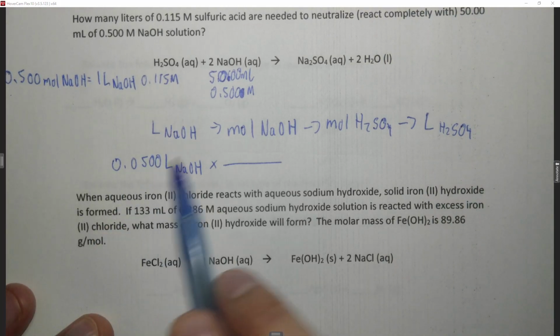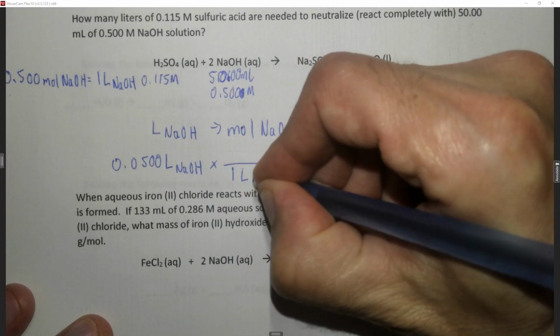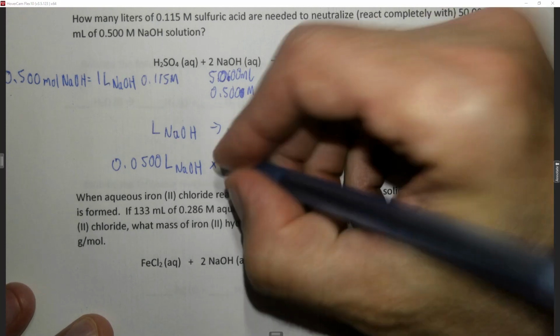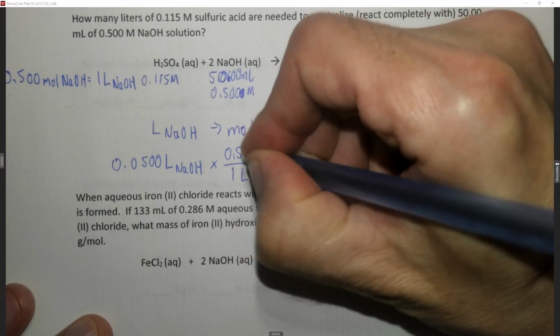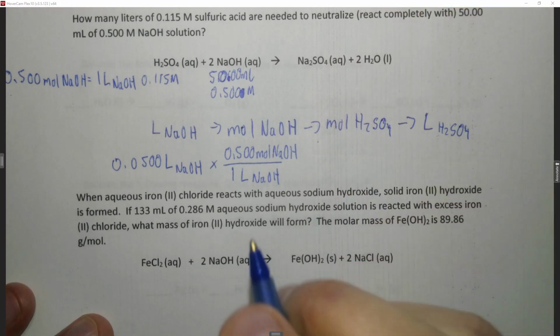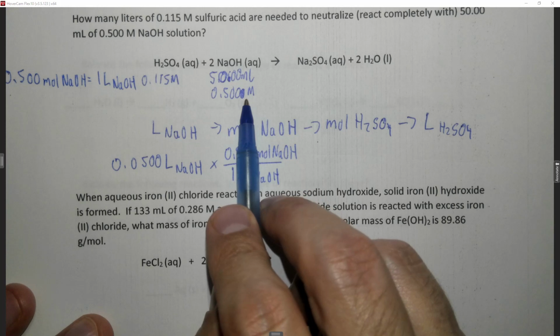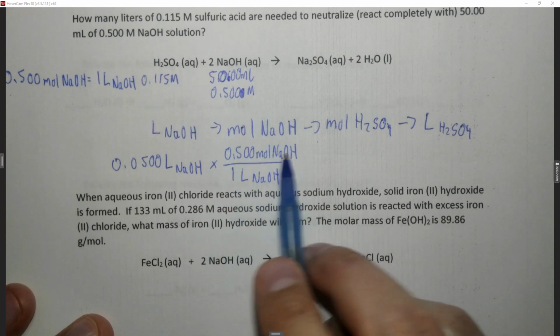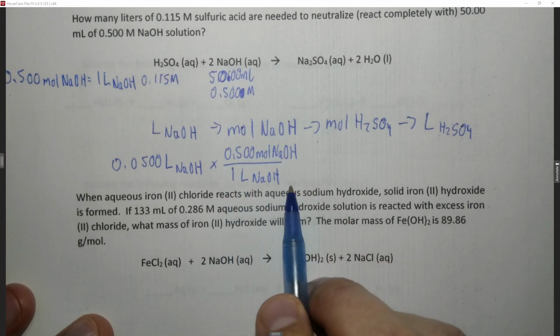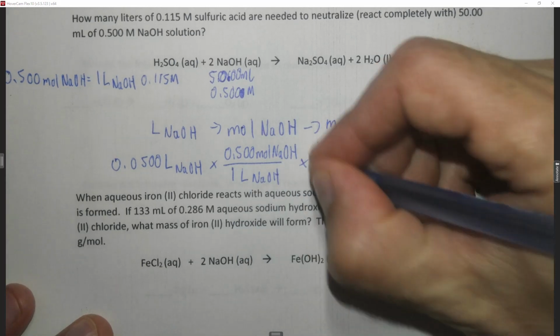In this case, we want to find moles and get rid of liters. So we want to put the 1 liter of NaOH on the bottom and the 0.500 moles of NaOH on the top. So molarity is moles per 1 liter. So it's 0.5 moles equals 1 liter. Sometimes you use it this way. In a second, we're going to use it flipped upside down.